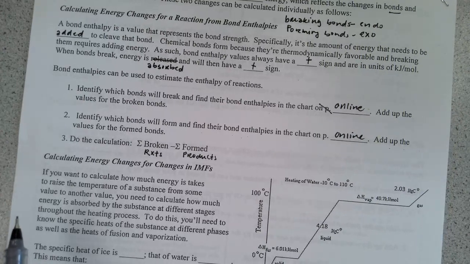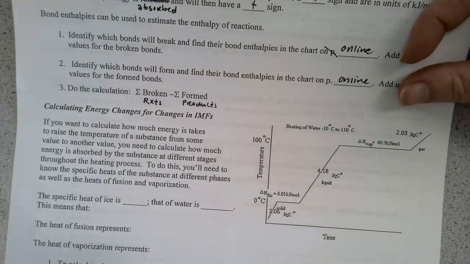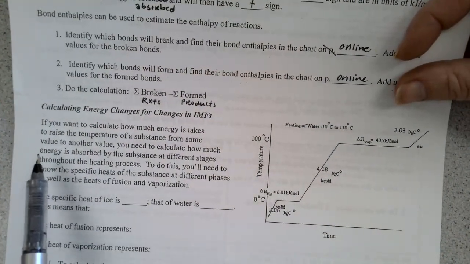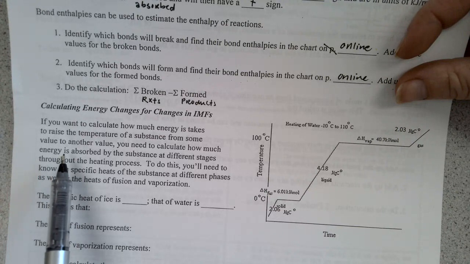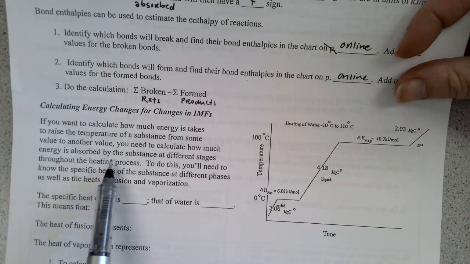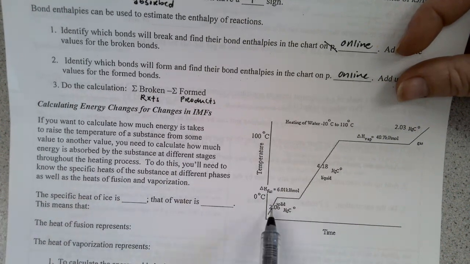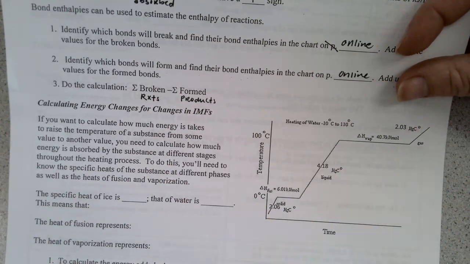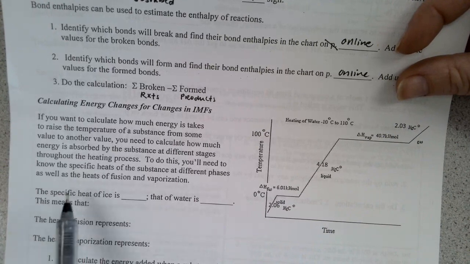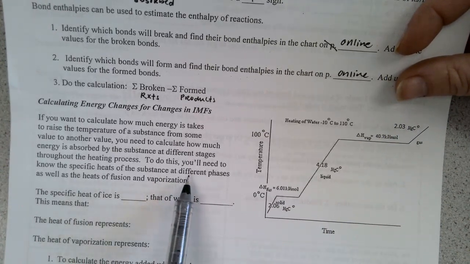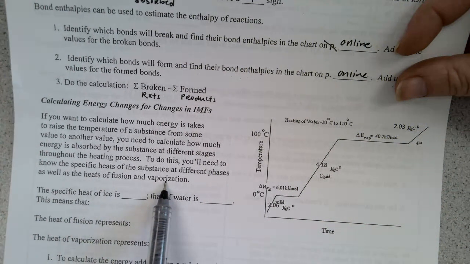If we want to calculate energy changes for when we have IMF, so that's where we have these phase change diagrams, or these heating curves that we have here. Let me move this so you guys can see it. Okay. If you want to calculate how much energy it takes to raise the temperature of a substance from some value to another, you need to calculate how much energy is absorbed by the substance at different stages throughout the heating process. So here we have 1, 2, 3, 4, 5 different stages we've got to go through. To do this, you'll need to know the specific heats for the substances at different phases, as well as the heats of fusion and vaporization.